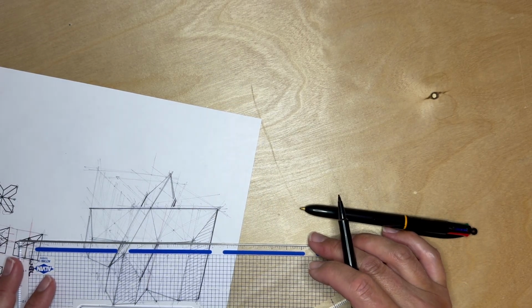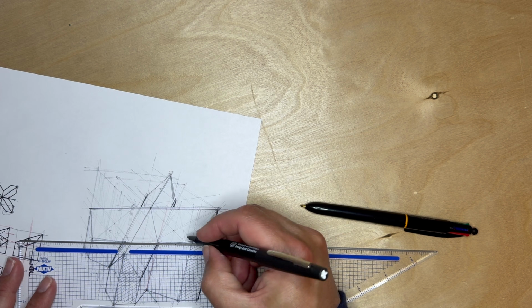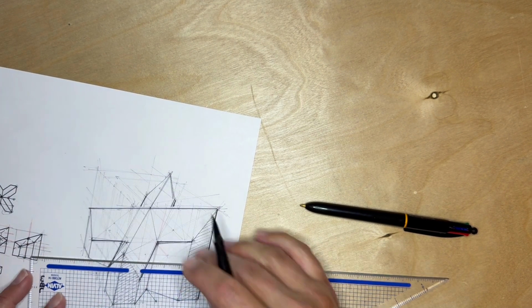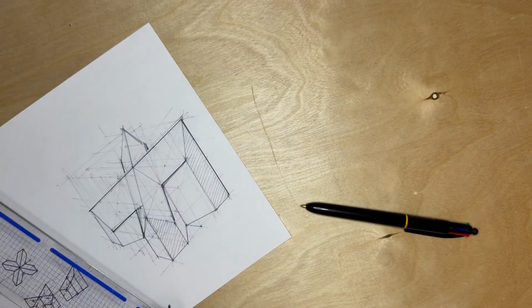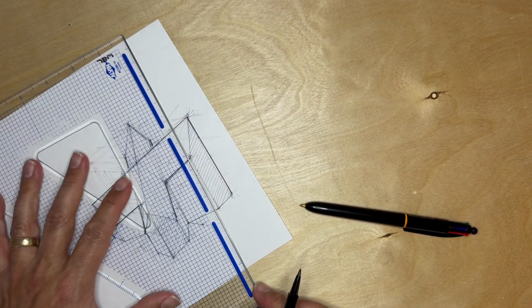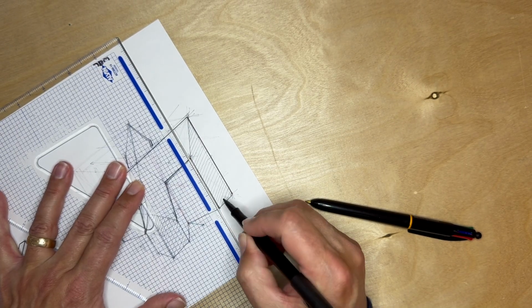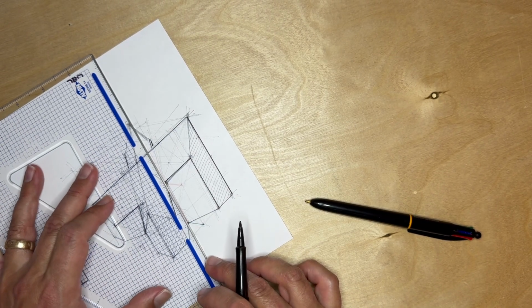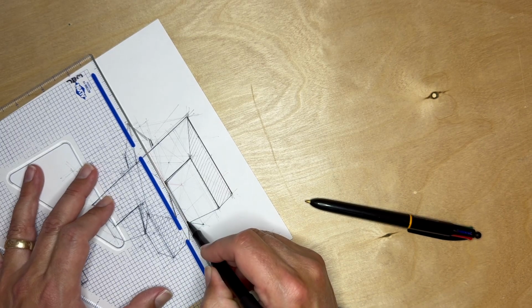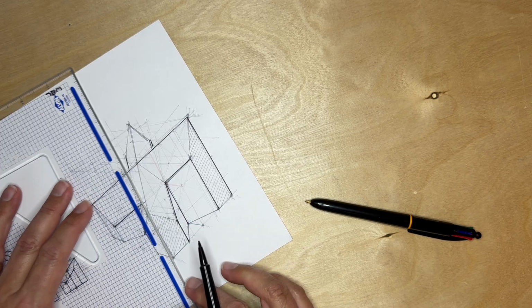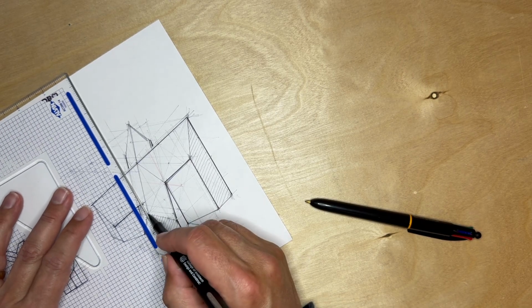This one needed a little bit of tweaking as well. This should really clean this drawing up.